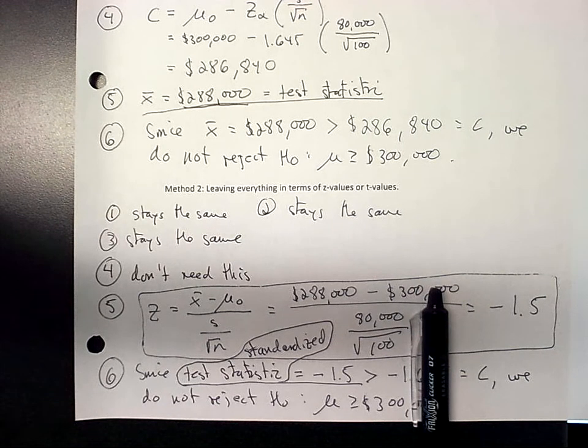So technically speaking, it's not asking you to find the test statistic. It's asking you to find the standardized test statistic. So if you see a question and it says find whatever it is, I always recommend glance at the answer choices, see what format the answer choices are in. That way you're going to know how to go about answering these types of questions.